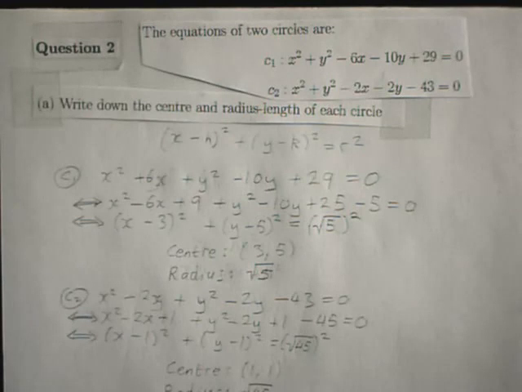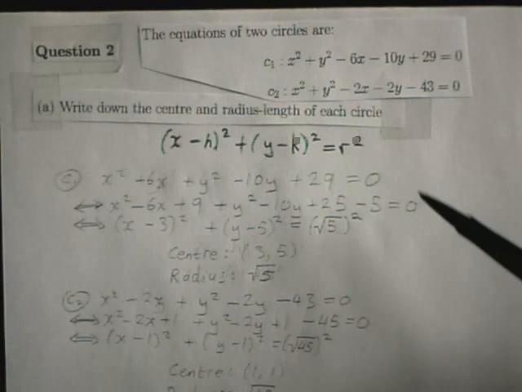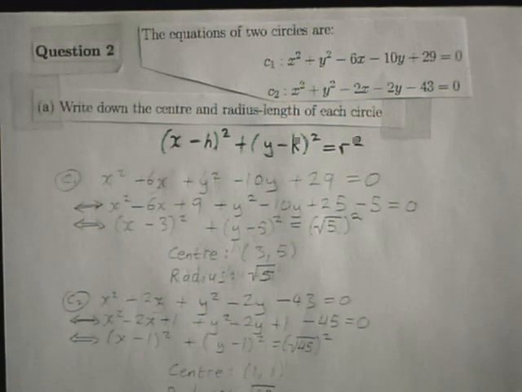Okay, here's question 2. You're given the equations of two circles, and you have to write down the center and the radius length of each circle. My hint for this question is that this here is the equation of a circle, which you can find on page 19 of the Formula and Tables book.